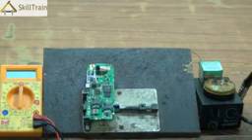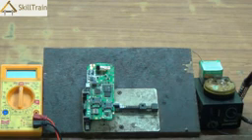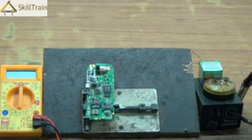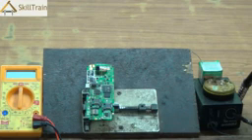In the past few videos, we've been trying to understand how we can find faults with individual components on a mobile PCB and how we can replace those components. In this video, we will try and understand how a vibrator in a mobile phone can be tested and how we can replace the vibrator in a mobile phone. The vibrator is a very integral component in a mobile phone.